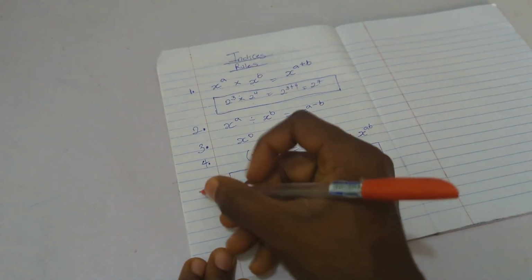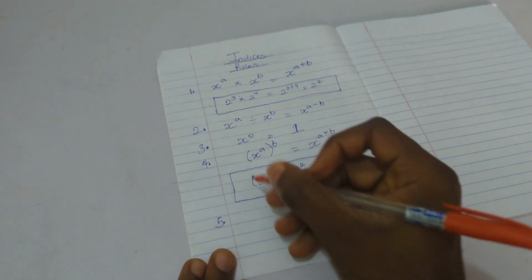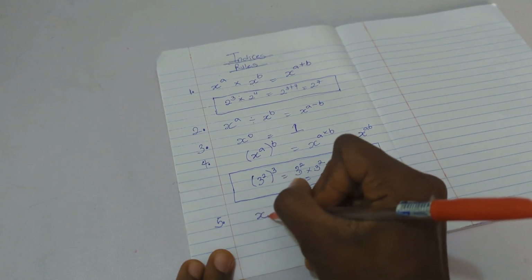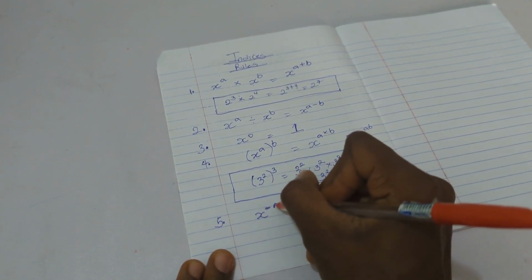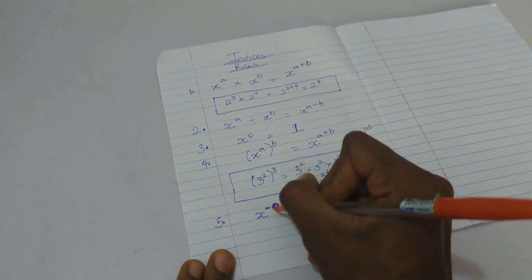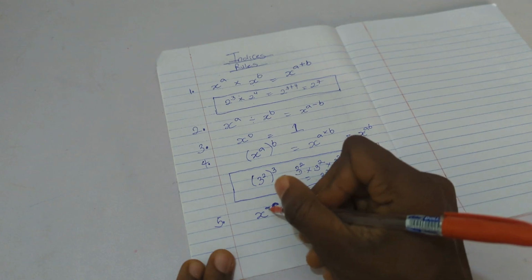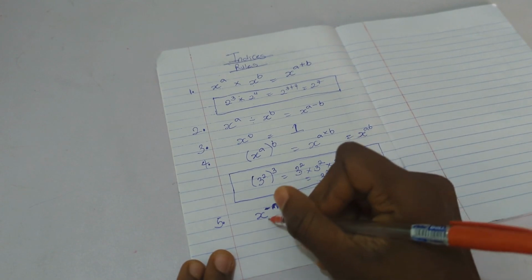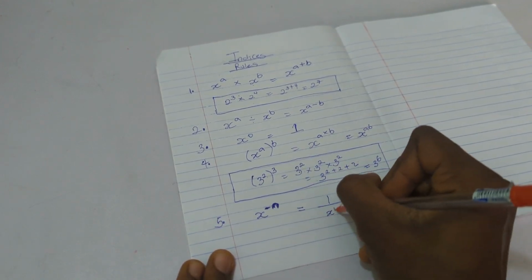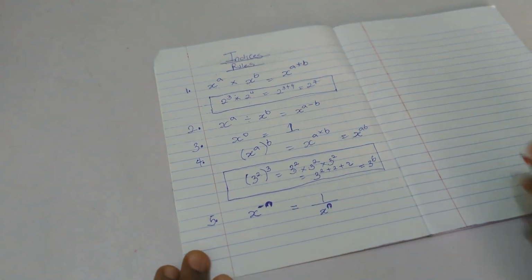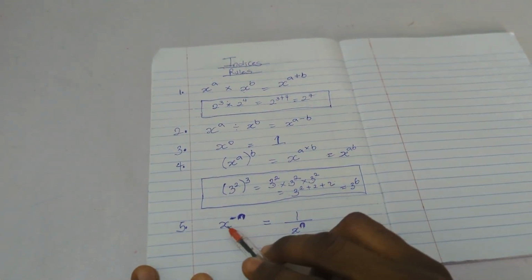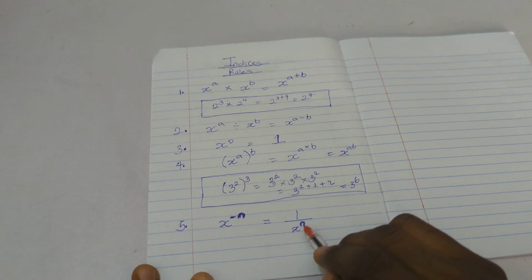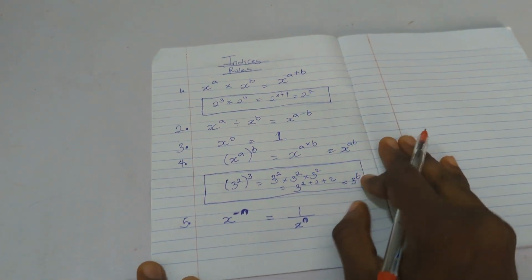Okay, so your rule number 5 is that when you take anything to the power of a negative number, right? So x raised to the power of minus n, for example, is going to be, now the negative power means we say 1 over, then you write the remaining powers, which is x to the power of n. So that's how that works, right? If we have x raised to the power of minus n, we have 1 over x to the power of n. So that's how that works basically.